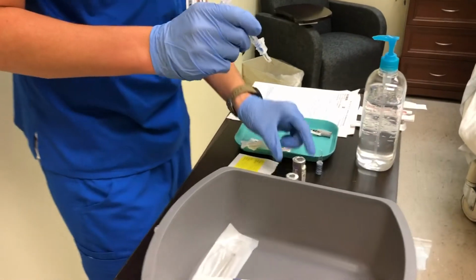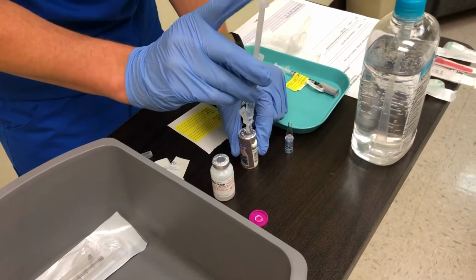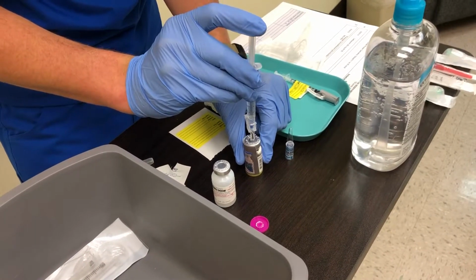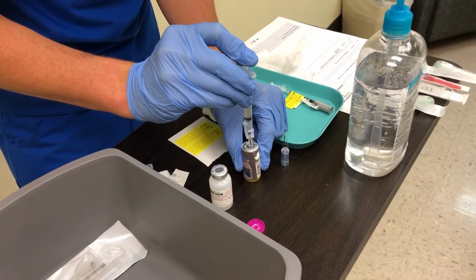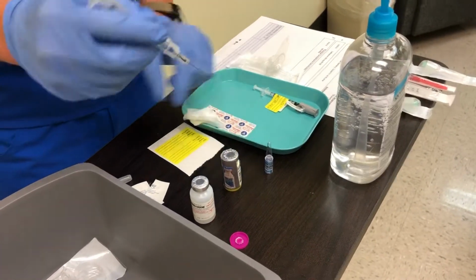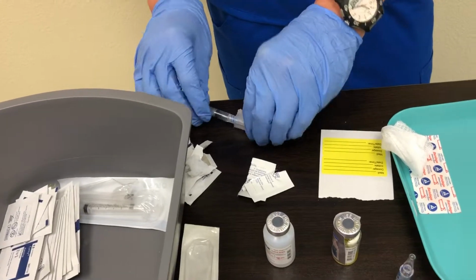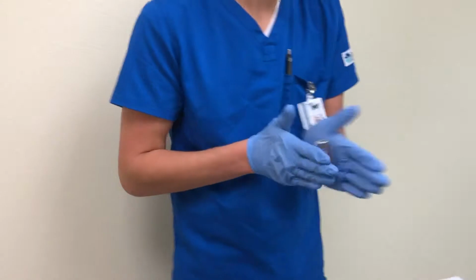And then I can put it into the medication. Okay. Then I can do the safety sweep. And discard the sterile water and then mix.